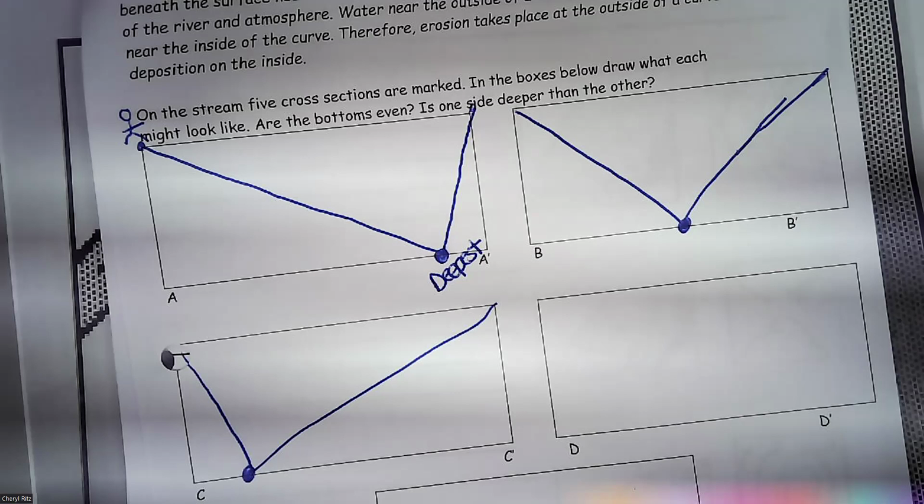Yep, so which one's the outside? Before you draw, which one's the outside? Okay, and so where is the deepest spot? Yeah, the deepest spot is the outside. Over here, you got this. Yeah, that's it.